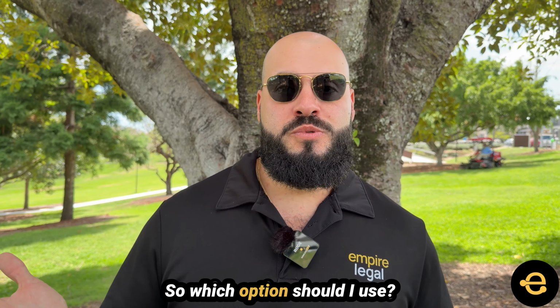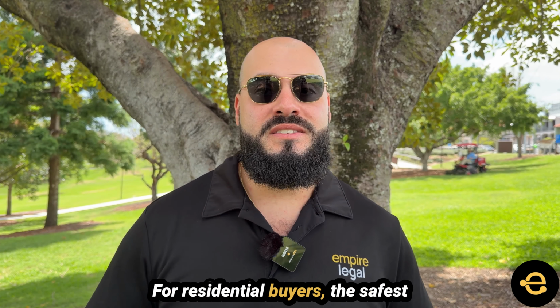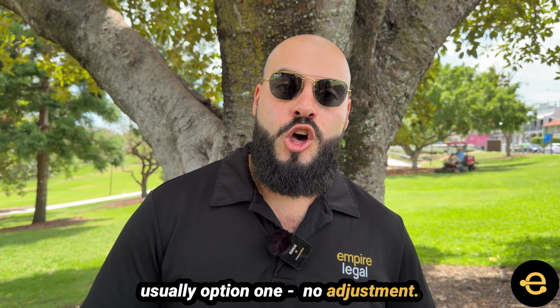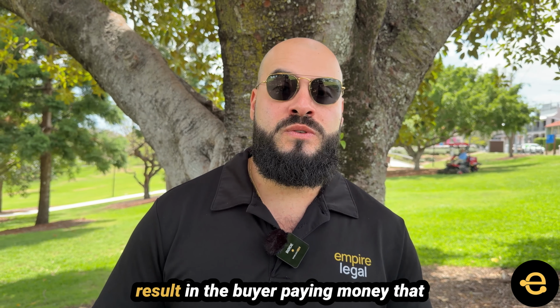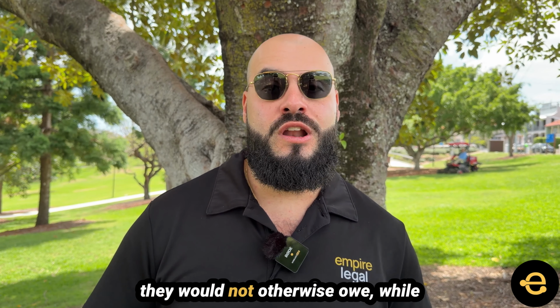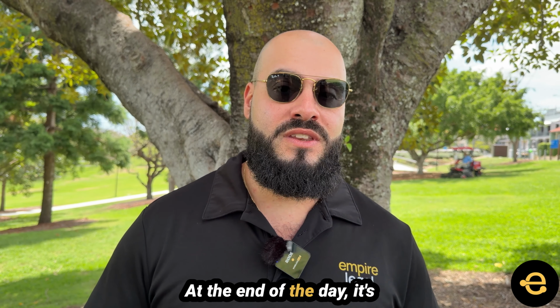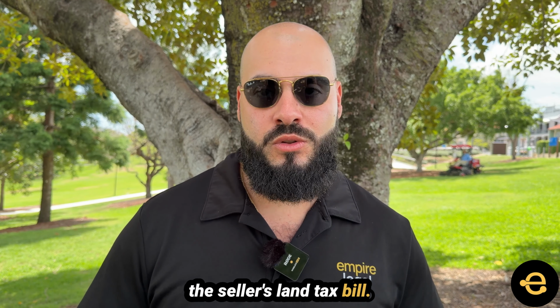Righto, George, so which option should I use? For residential buyers, the safest and most appropriate option is usually option 1, no adjustment. Options 2 and 3 almost always result in the buyer paying money that they would not otherwise owe, while the seller receives a financial benefit. At the end of the day, it's the seller's land tax bill.